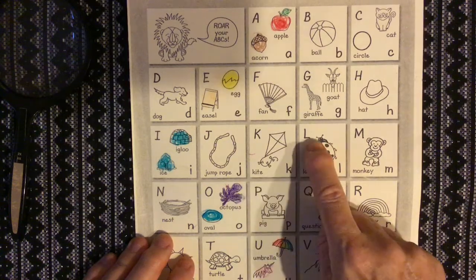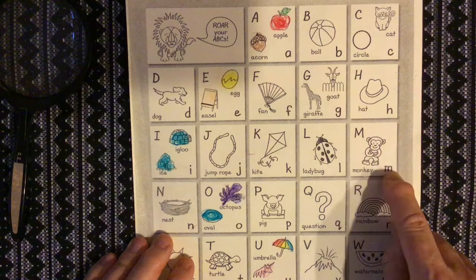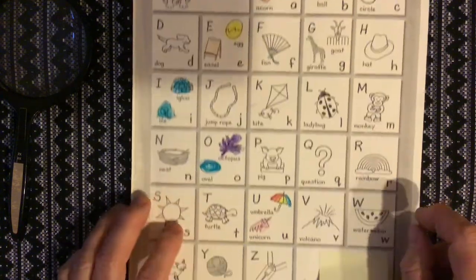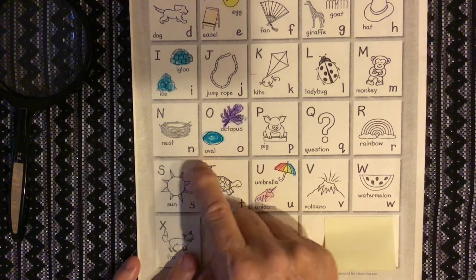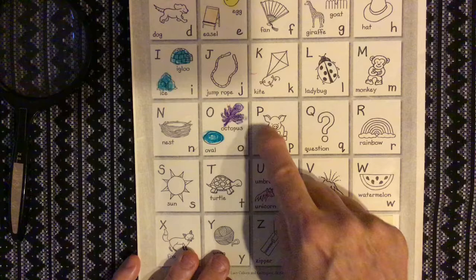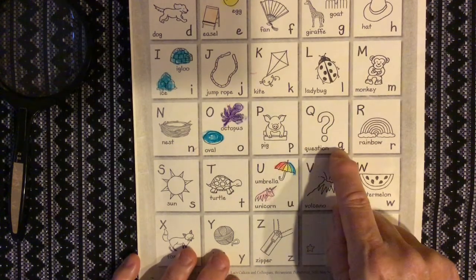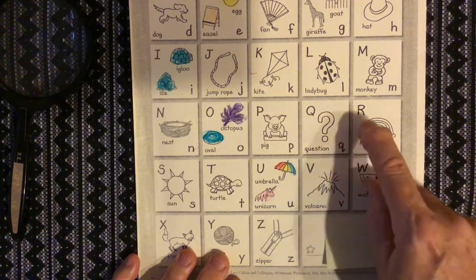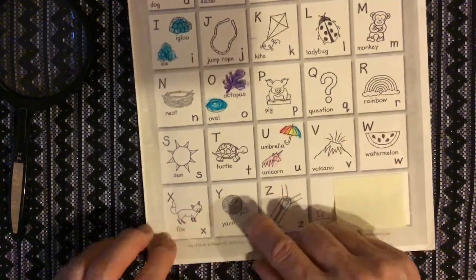Here we go. L, ladybug. M, monkey. N, nest. Gotta skip that one. That's a vowel. P, pig. Q, question. R, rainbow.